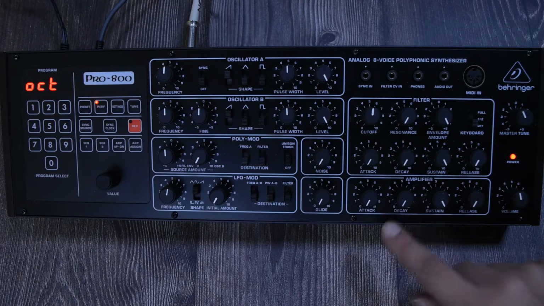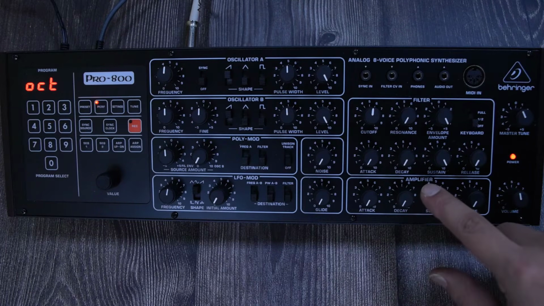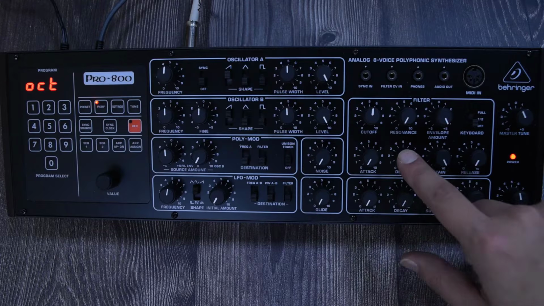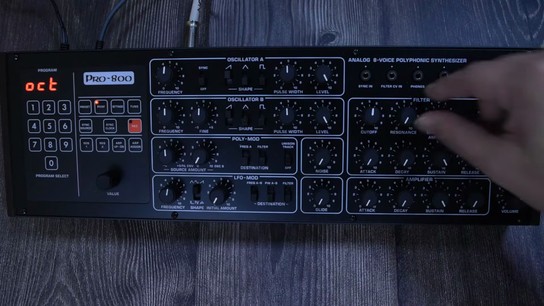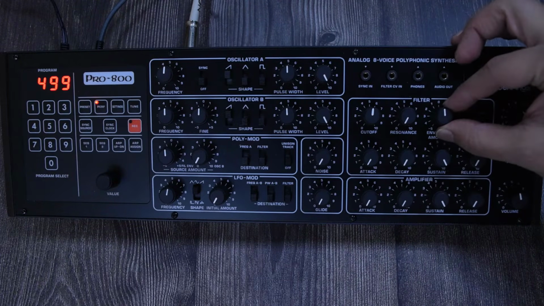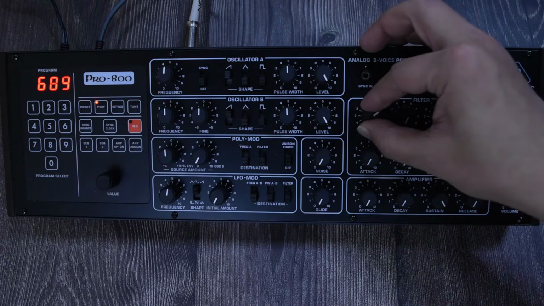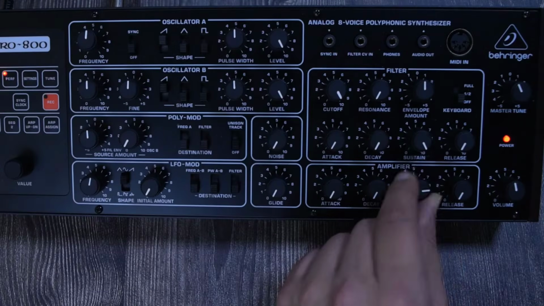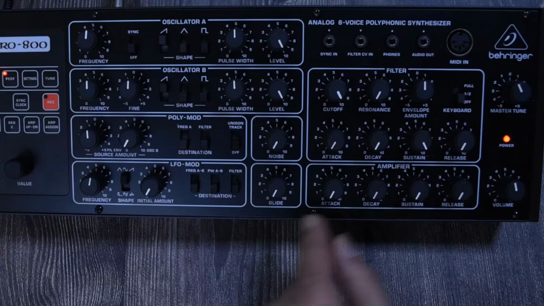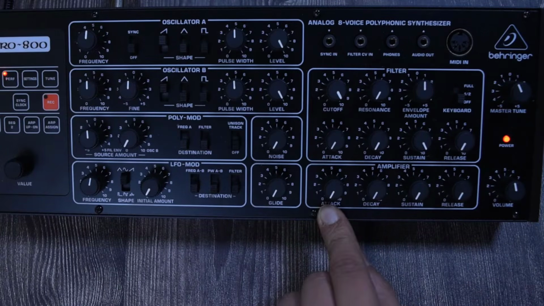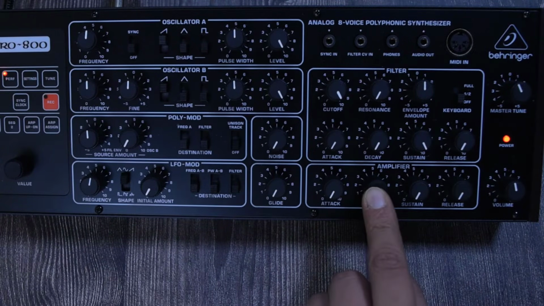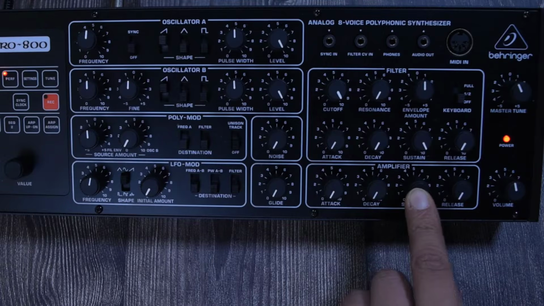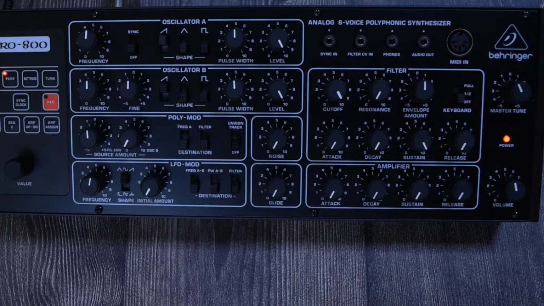Now, first, I'm going to be explaining the ADSR for the amplifier, and it works the same way on the filter. What I'm going to do is set no resonance, nothing here, 0, and all the way up on the filter. I'm going to go all the way down on the ADSR. So the attack is a time-based knob, the decay is a time-based knob, the sustain is going to be a value, and the release is going to be a time-based knob.